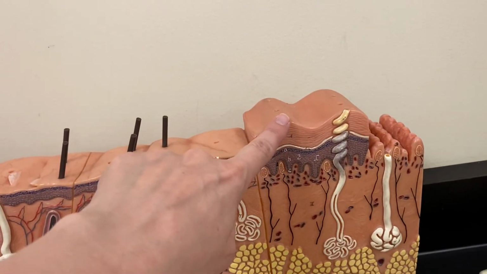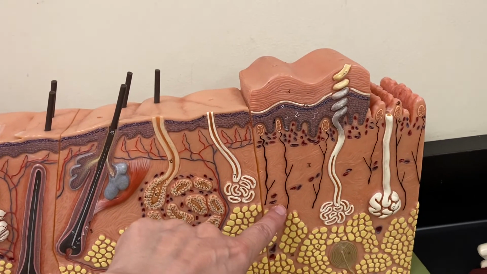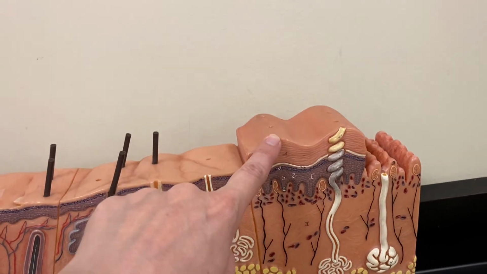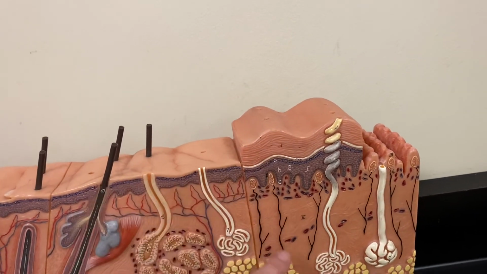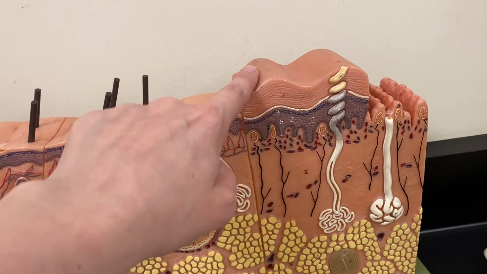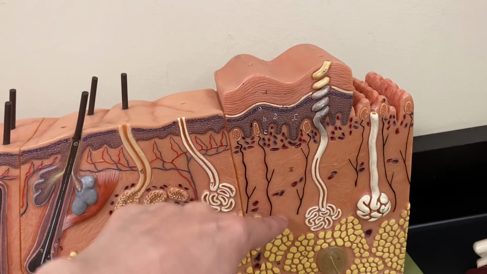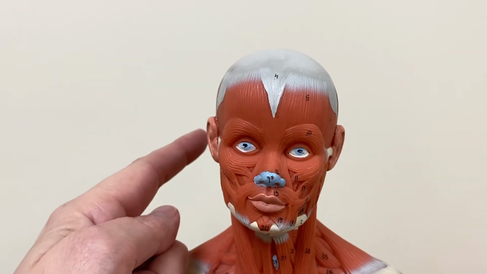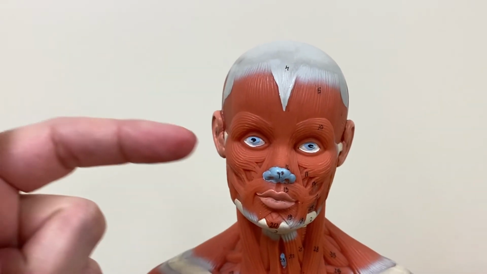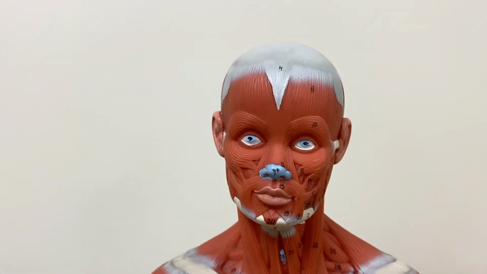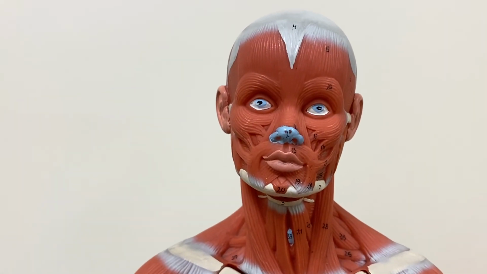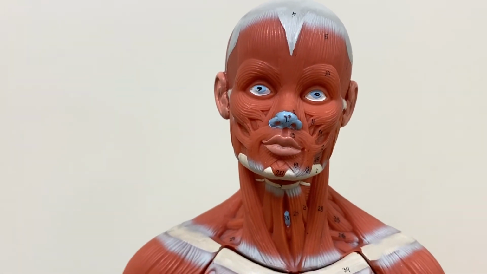Let's see, let's do some more. So A is what to B. And the surface of the skin is superficial. So what is B compared to A? This is deep because this is further from the skin. The nose is what compared to the ears? Well, it's medial because it's towards the midline. The ears are what compared to the nose? Lateral, because they're further from midline.